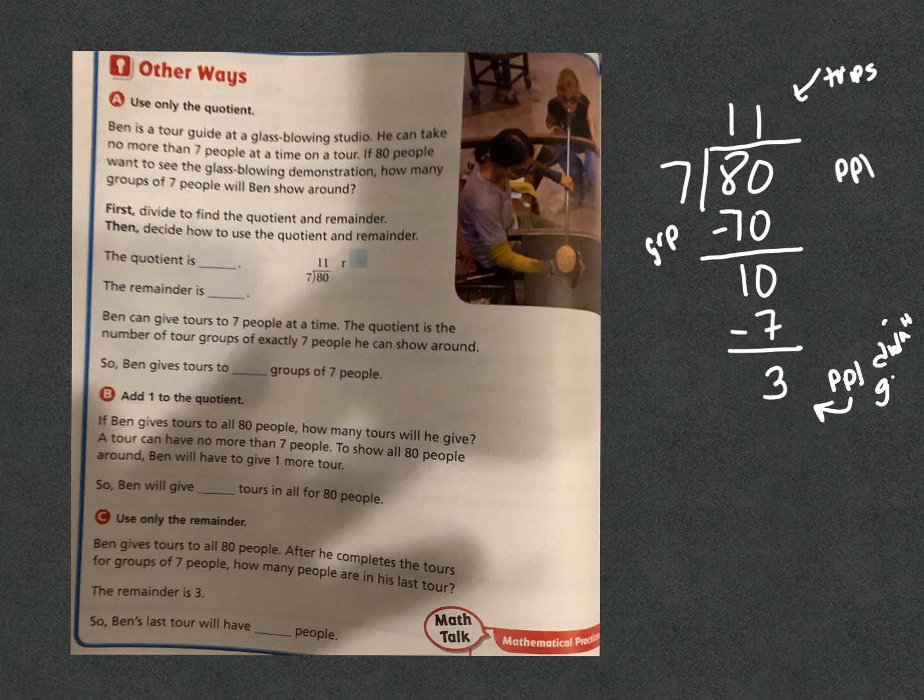So are they just out of luck? Like, oh, we're only making 11 trips. Sorry, you 3. You can't go, right? So what do we do about this issue? All right, so our quotient, let's take us through over here. Our quotient is 11 with a remainder of 3. That's what they want there.